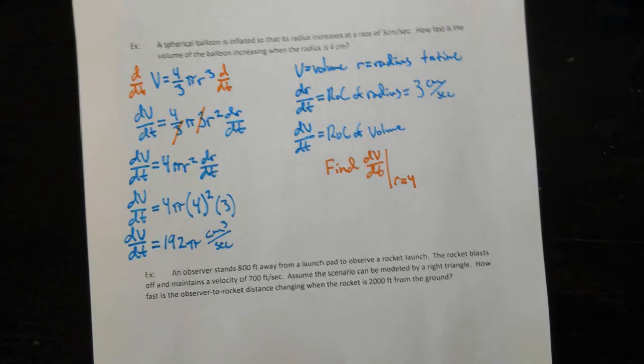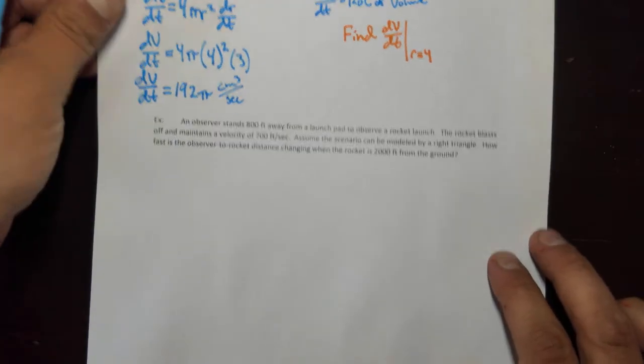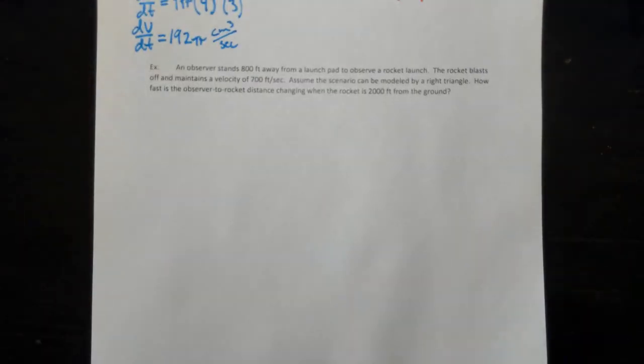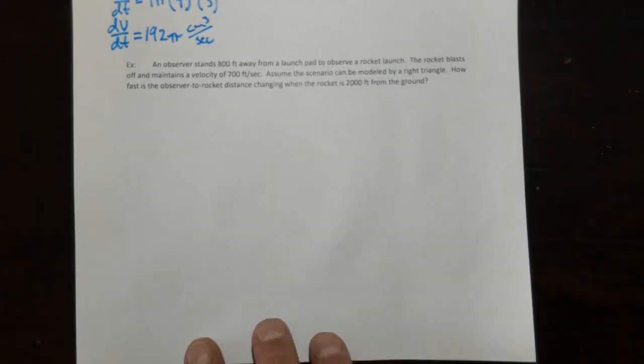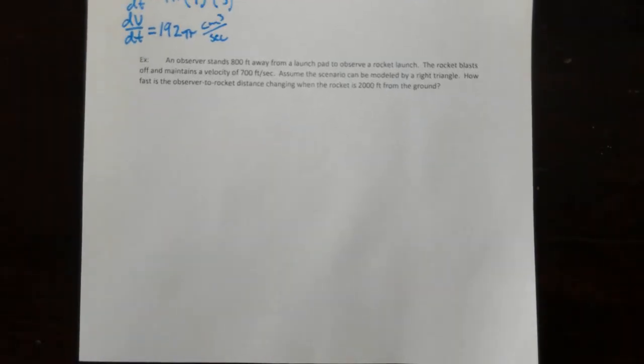Okay. So finally, last one. Sorry this is such a long video, but these things are tricky. These things can be tricky, and they're all a little different. So in this example, an observer stands 800 feet away from a launch pad to observe a rocket launch. The rocket blasts off and maintains a velocity of 700 feet per second. Assume the scenario can be modeled by a right triangle. How fast is the observer to rocket distance changing when the rocket is 2,000 feet from the ground?